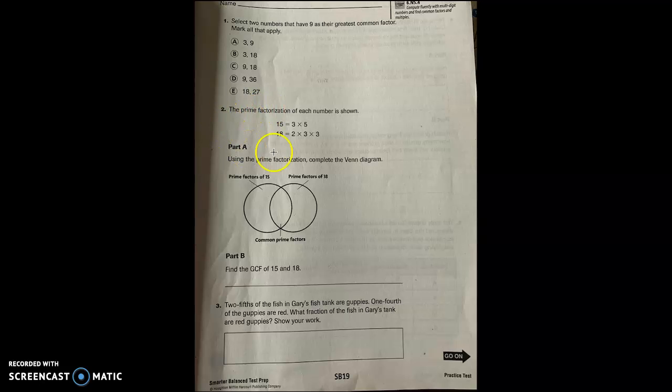Question number 2. They give you the prime factorization of both numbers. Remember, if it's on both lists, it goes in the middle. If it's only on one list, like the 5, it goes on just the side of 15. So fill in these numbers right here in the Venn diagram.